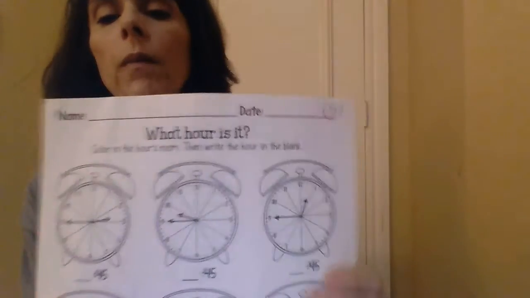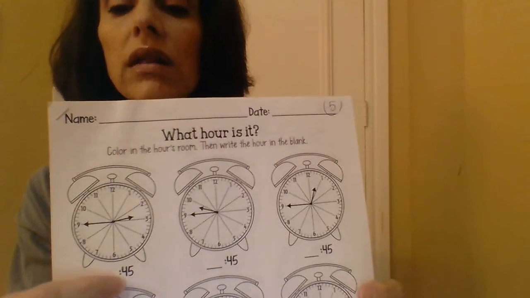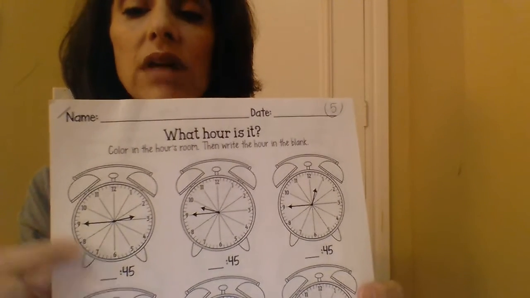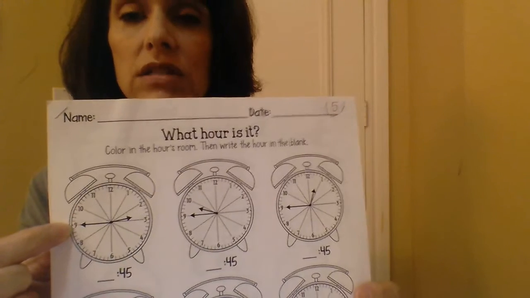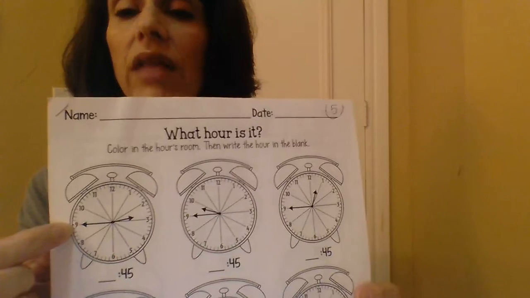We're going to practice. So we are going to look at this. Look, they tell us every single time on the top row, your minute is to the 45 minutes because it's pointing to the 9. But we have to figure out the hour. So I'm going to do the first one, and to really help me see it, I'm a really, really visual person. And if I can't see it, it's harder for me to understand.